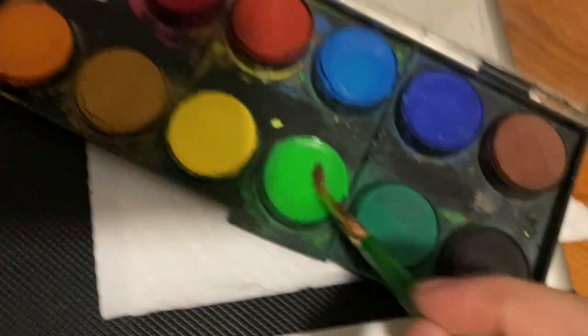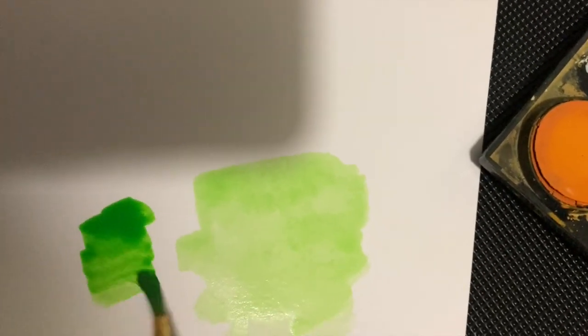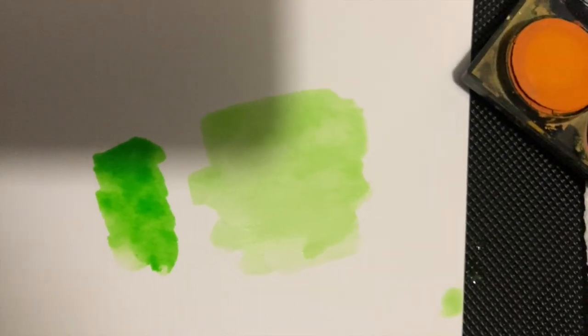Just for comparison, I'm going to take this same paint without the extra dip of water, and I'm going to paint right next to it. As you can see, that color is way brighter and way more opaque, so you can't really see as much of the paper showing through.